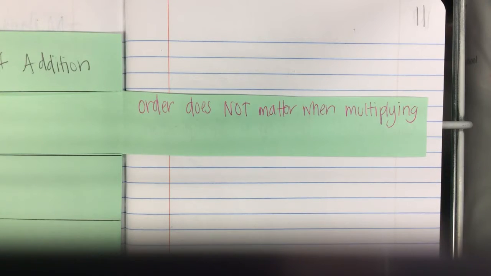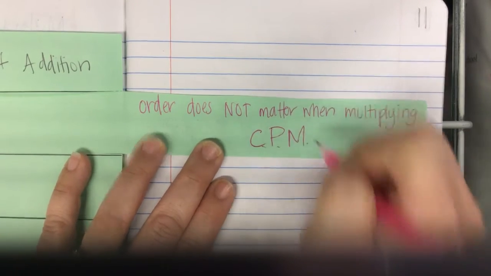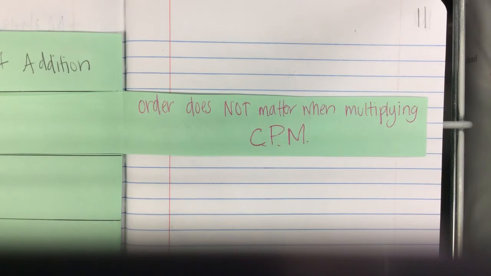Order does not matter when multiplying. But it's only multiplication. Only if it's only multiplication, the order does not matter. So CPM, which is what I tried to do last time. Commutative property of multiplication.